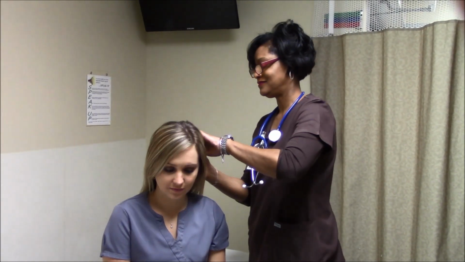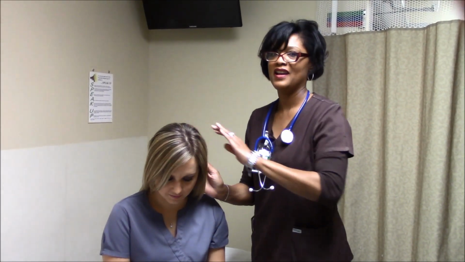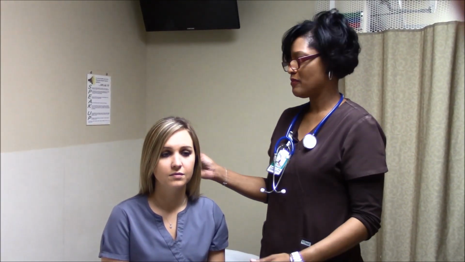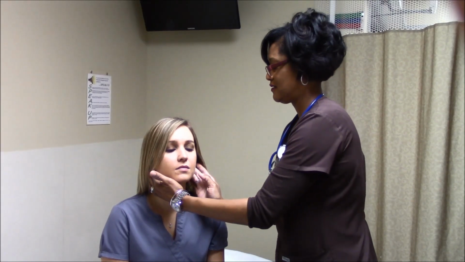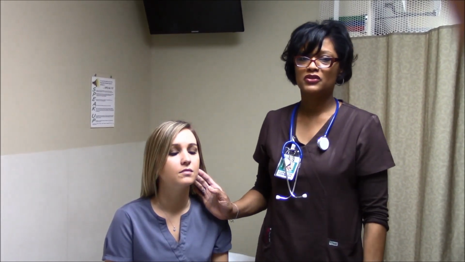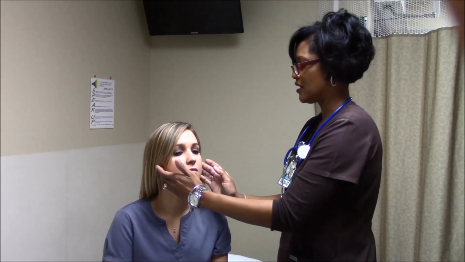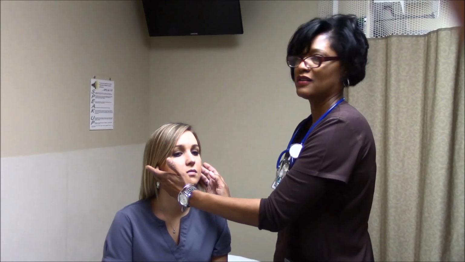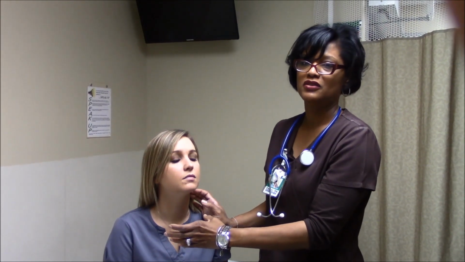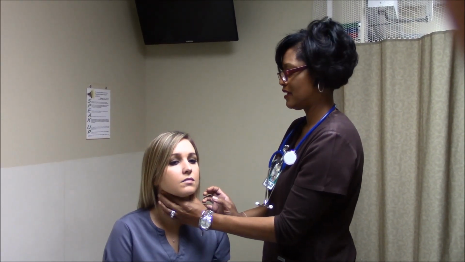Some of the nodes of the head that we will examine today are the occipital nodes, which are at the base of the skull, and also the post-auricular nodes, which are over the mastoid process, and the preauricular nodes, which are in front of the ear, and then the most common, the parotid or the tonsillar nodes, which are just below the mandible.